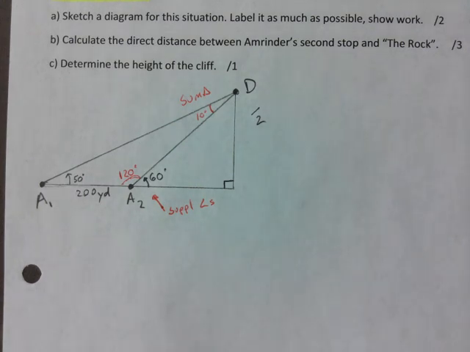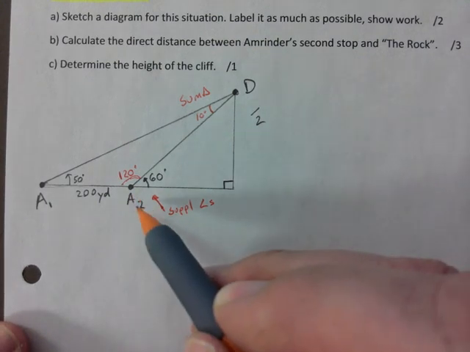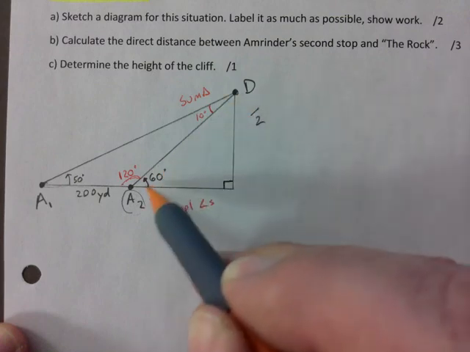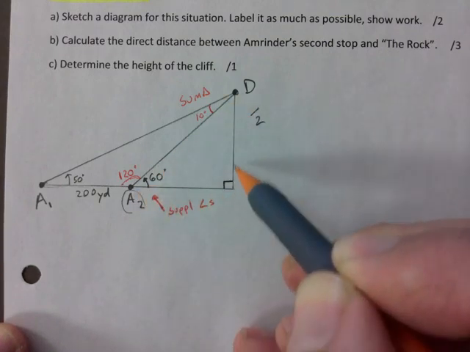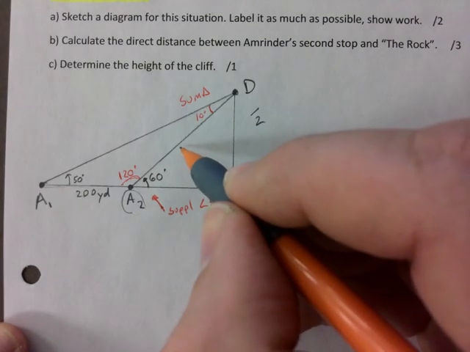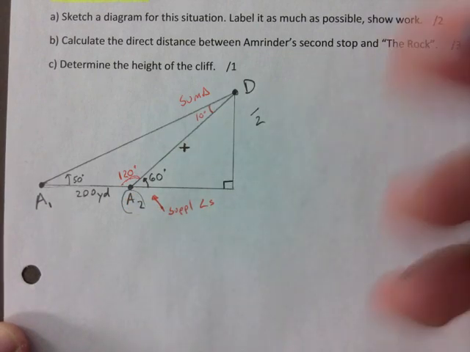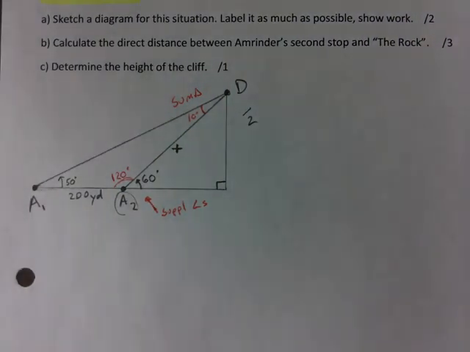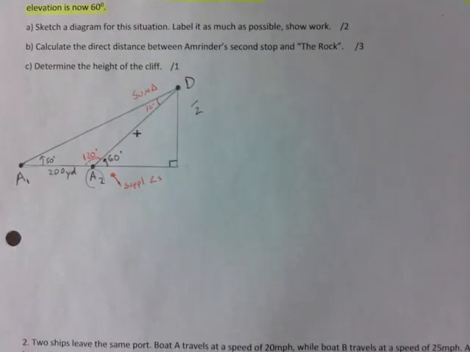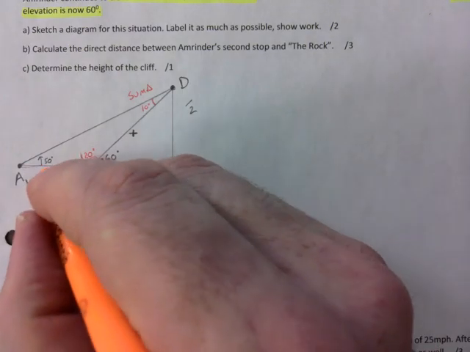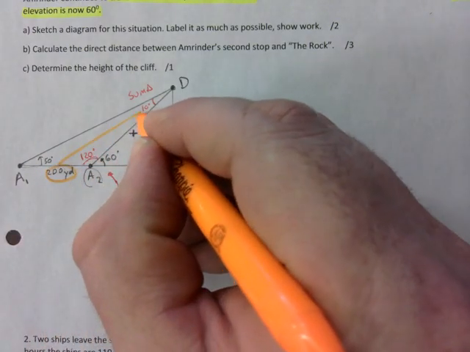Okay. Calculate the direct distance between Amrinder's second stop and the rock. So this is the second stop. It wants this direct distance. This could be the horizontal distance, and this would be the height. So we will call this, I don't know what you want to call it, X, this side right here. And let's start solving. What law are we going to use? Sine law. That's right.